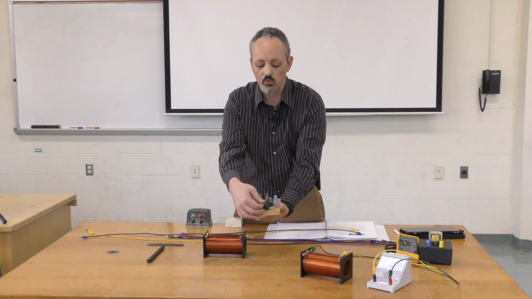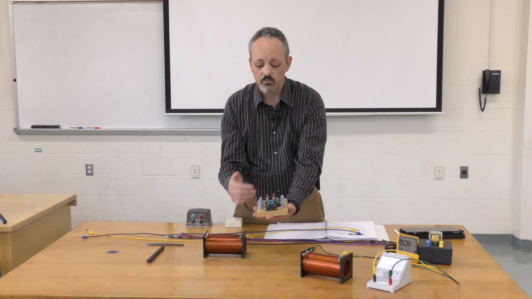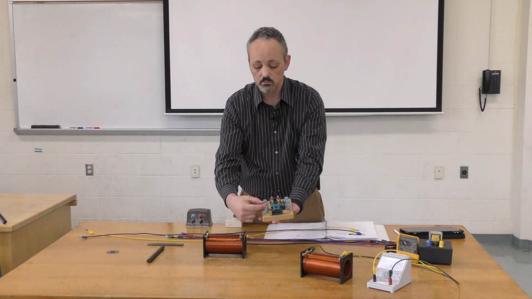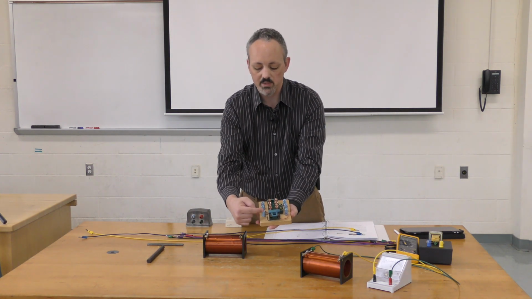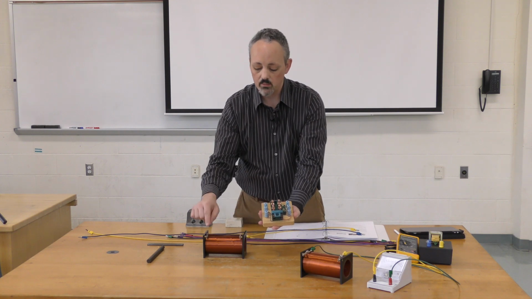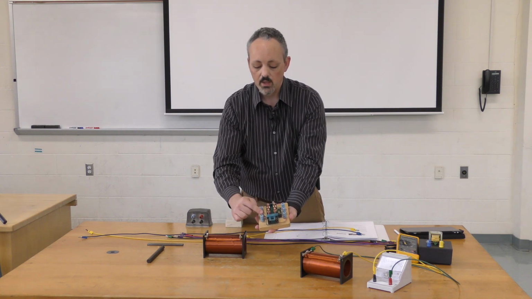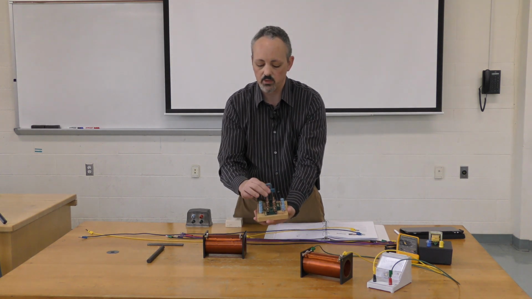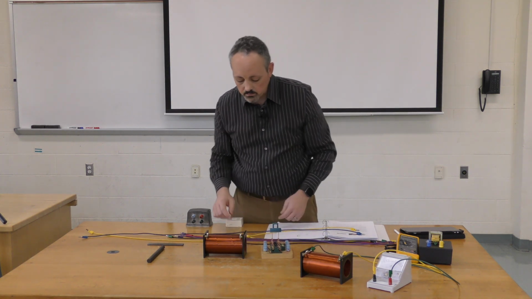So that way when I go in this direction, I could have positive going in one direction through the coil. Let's say, for example, if I had positive down here, I would then make one side of this coil be positive, and then if I switch this way, I might make this side be positive. So we'll look at that as we go along.